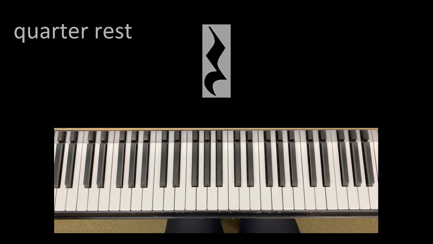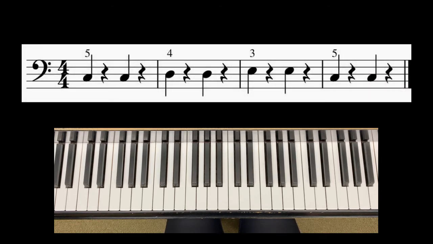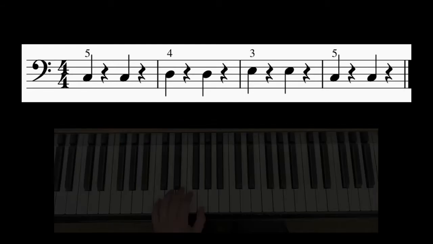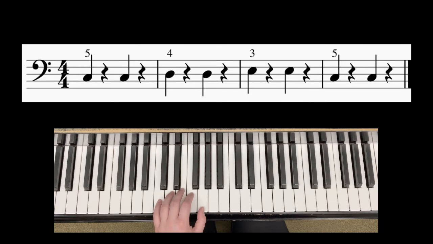Let's play an example. We play quarter notes on every first and third beat, while we rest on every second and fourth beat. Take a look at it, then play and count out loud with me. 1, 2, ready, and. 1, 2, 3, 4. And one more time. 1, 2, ready, and.